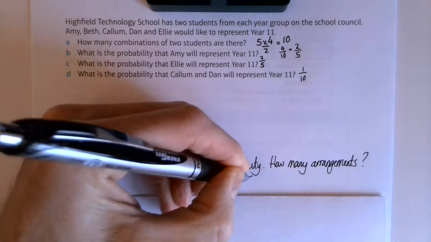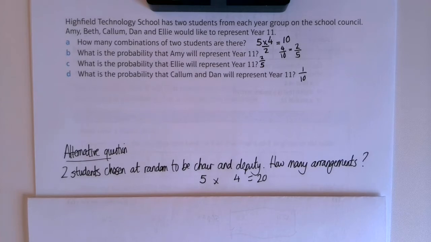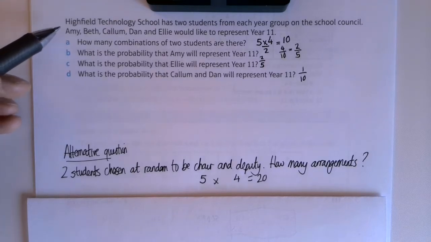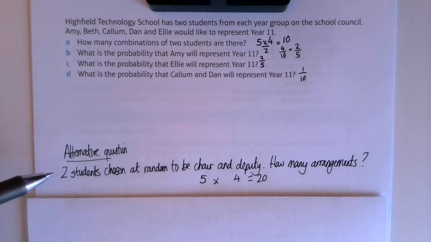So that would be 20, because Amy being chairperson and Beth being deputy is different to Beth being chairperson and Amy being deputy. The order does matter in that question. So if the order isn't important, if you're just selecting, then you divide. If the order is important, one word that's often used is arrange, then we don't have to divide.